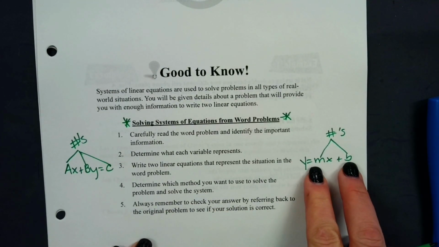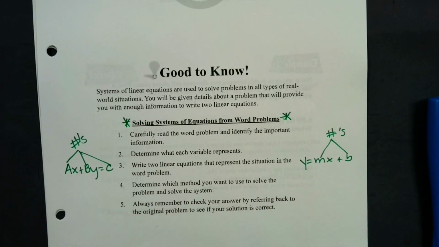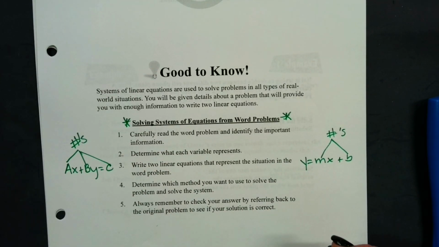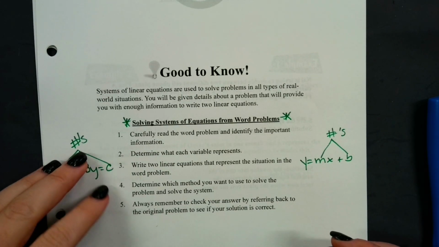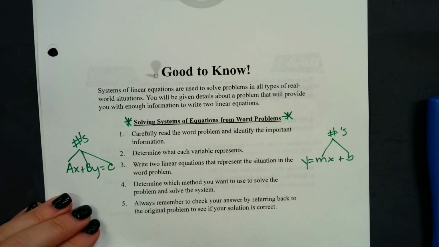Notice this one only has 2 numbers. How many did this one have? 3. So that's kind of how you're going to tell. Okay? All right. I hope you guys wrote that down because I would have.